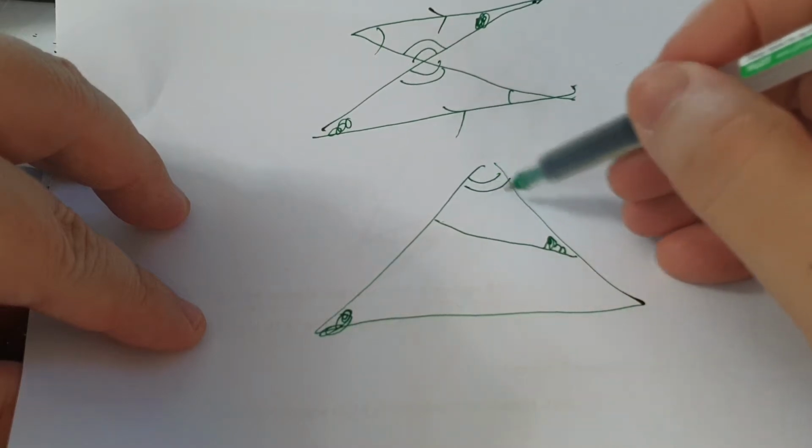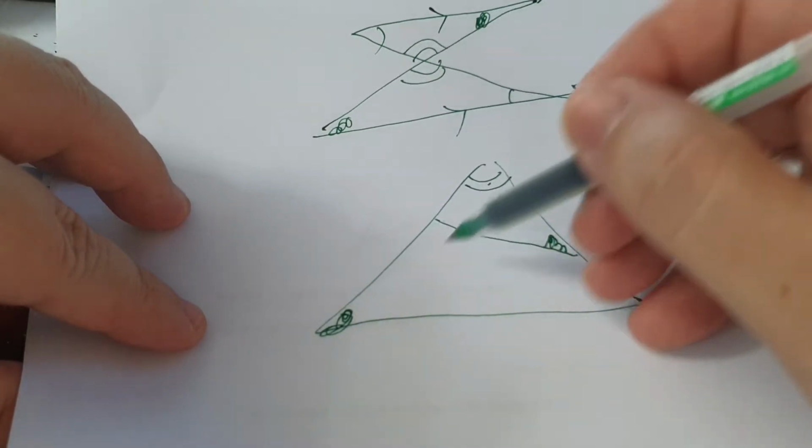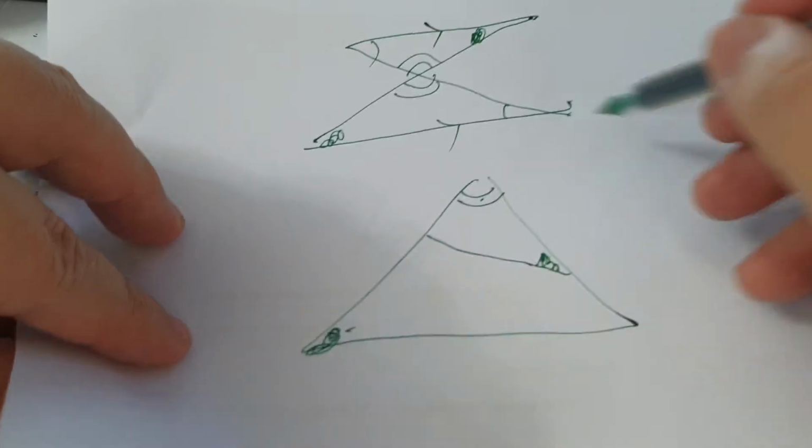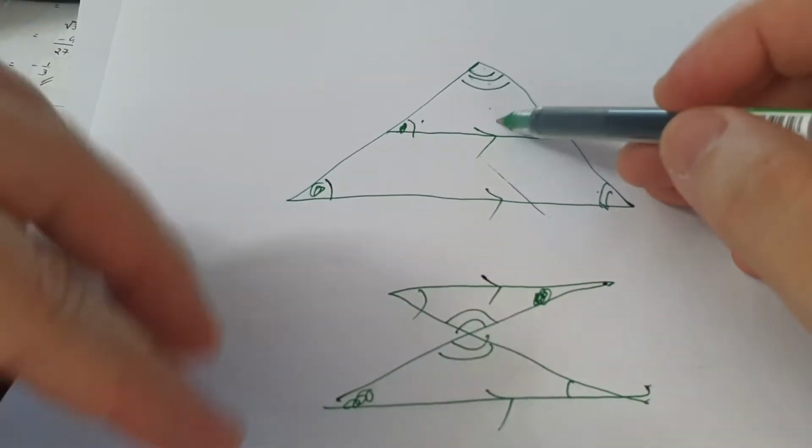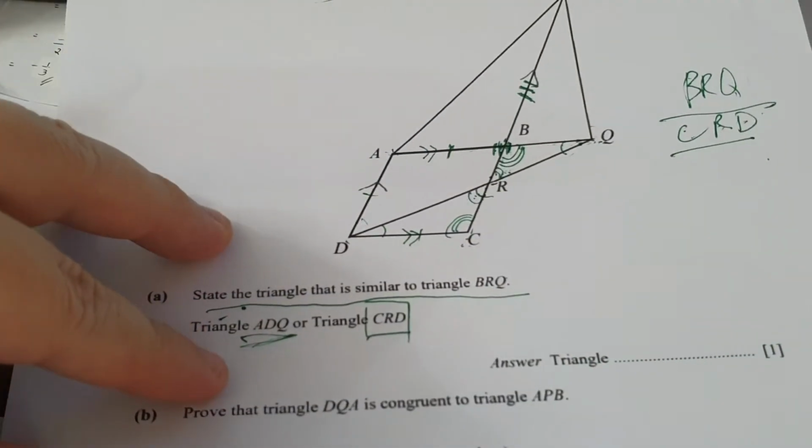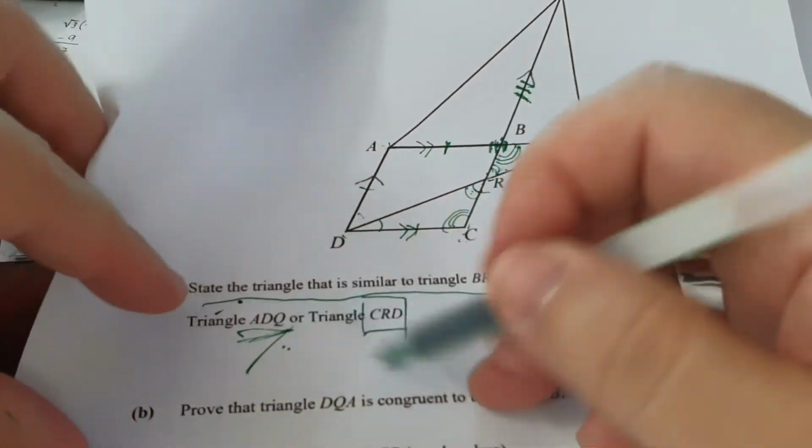Then this is common, right? So when you flip this around, angle, finish. When you flip it around, right, you become this. Okay, so that is what we have learned last time. So that's how you get this.